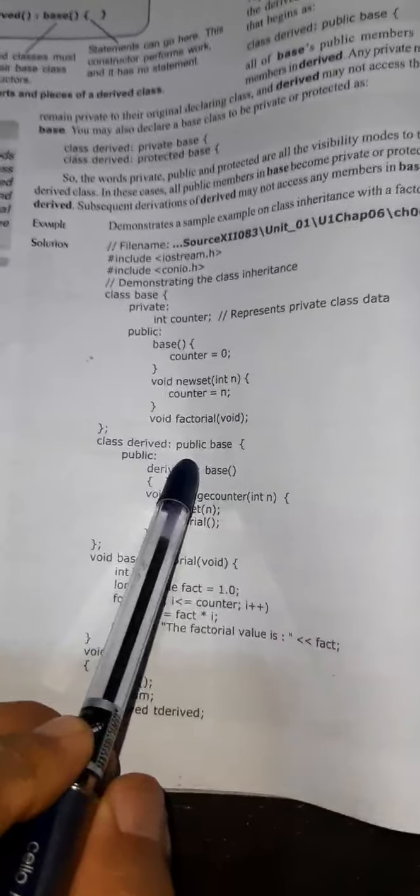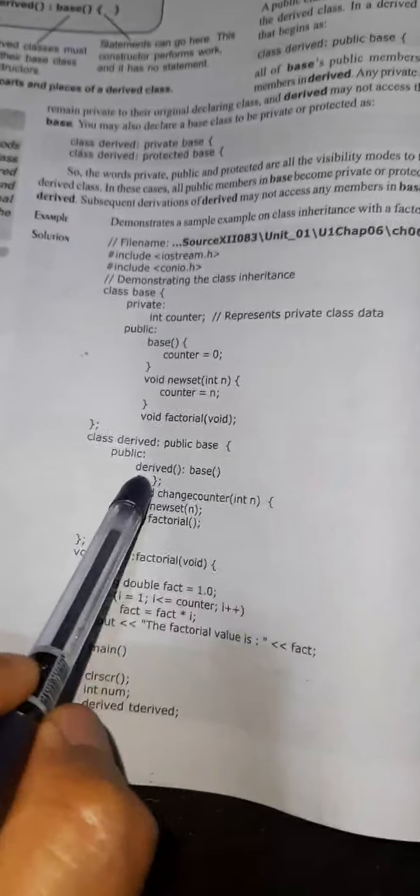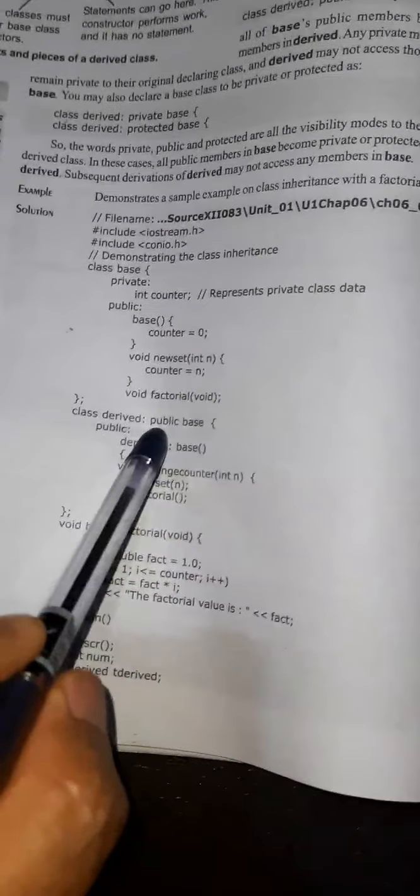In the case of protected, the public members change to protected, and the protected members remain protected. In that case, the member functions of that derived class can access the protected members. And the subclasses can also access the protected members, provided it has been declared as protected.